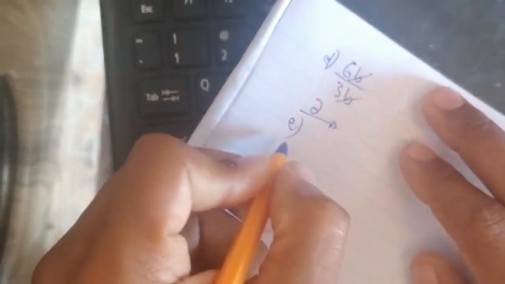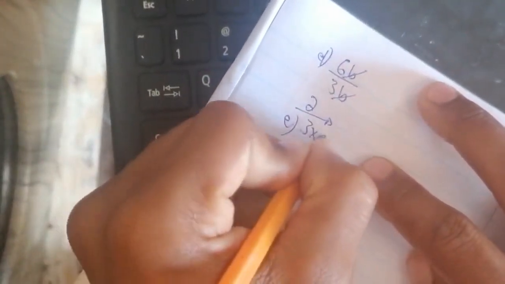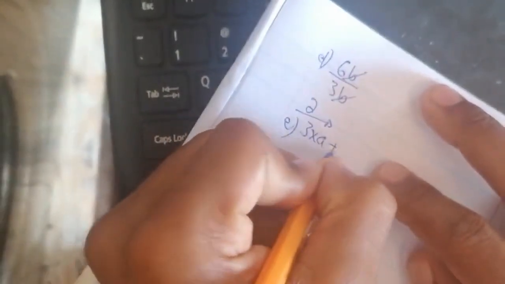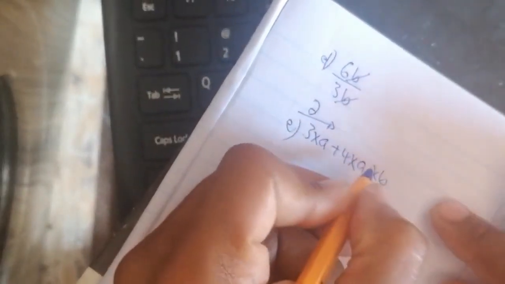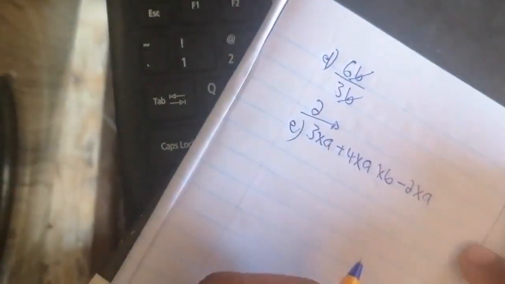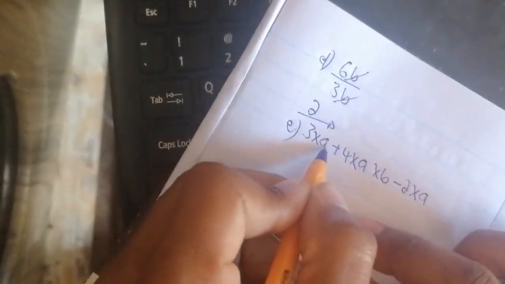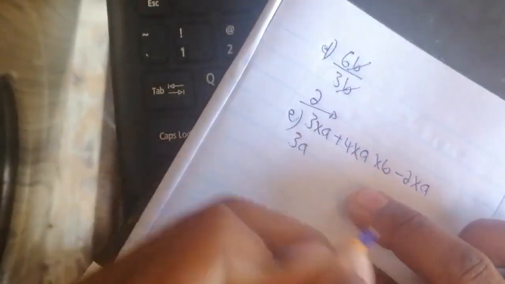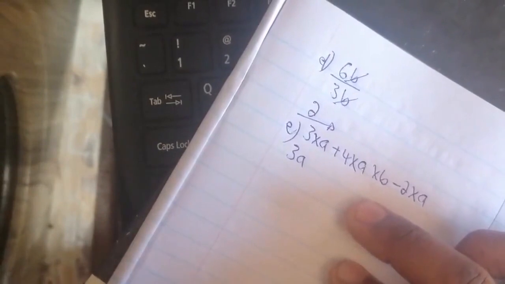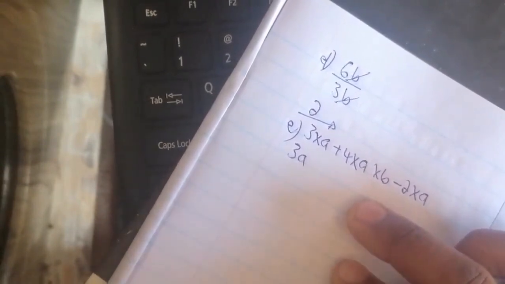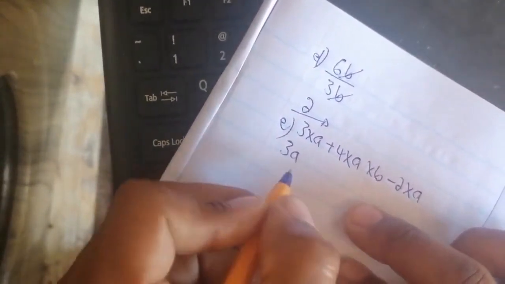Right, let's go to number E. 3 times a plus 4 times a times b minus 2 times a. So this is what we have. 3 times a, 3a. Just as you have x times z, it's xz. 12 times p, it's 12p, and so on.